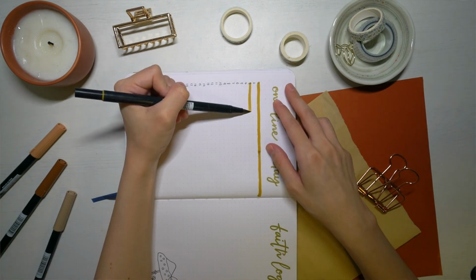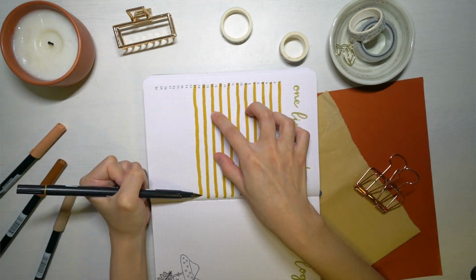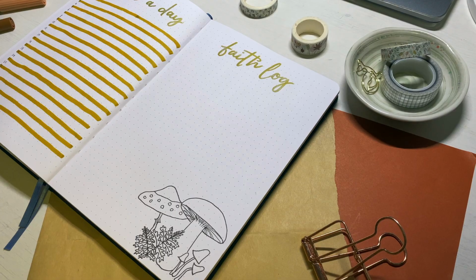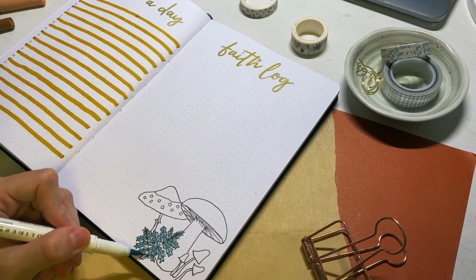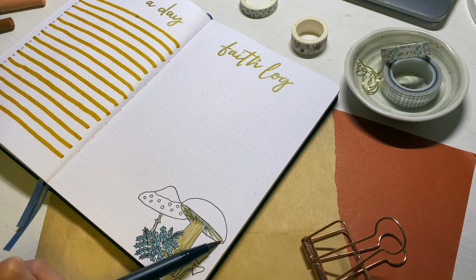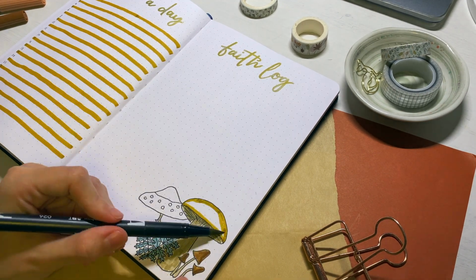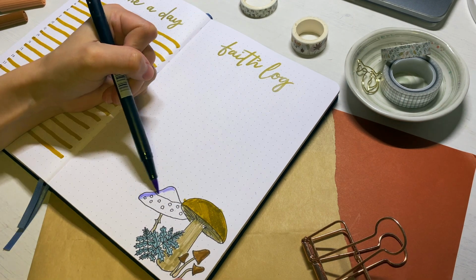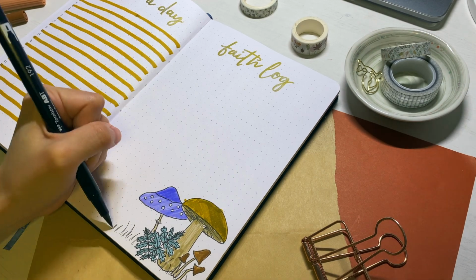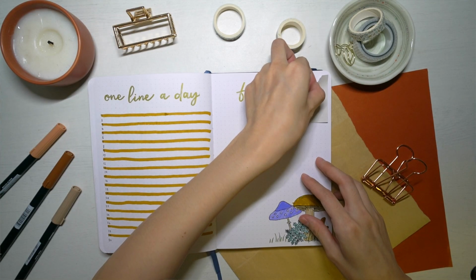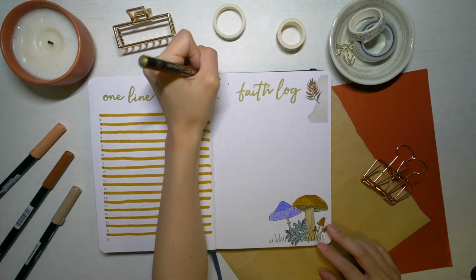As you can tell, I really like the alternate coloring thing that I did for my calendar spread, so I did the same thing for my 1 line a day spread as well. And for my fave log, I tried to go back again and try with my purple brush marker, but this time around what I did was I used a Uniball Signo pen to go back again to color in the dots to make them white, which I kind of like actually.